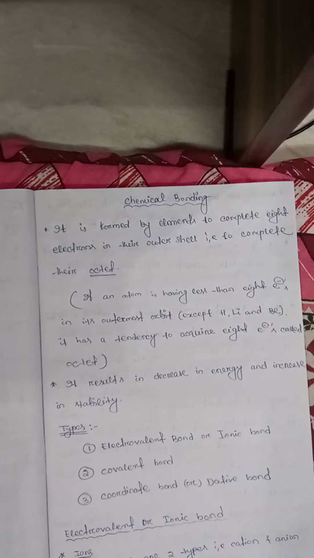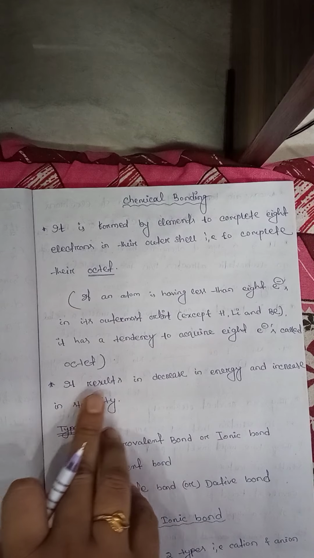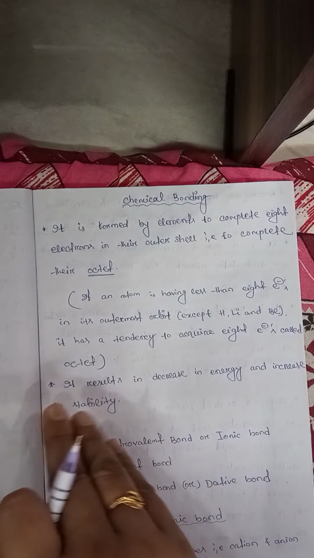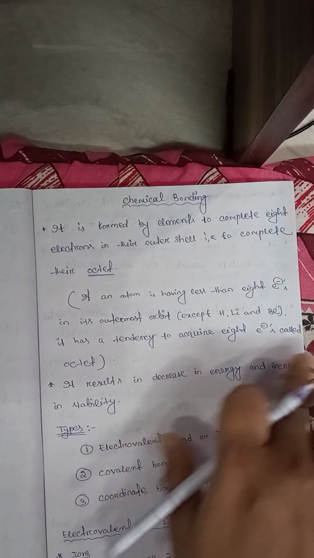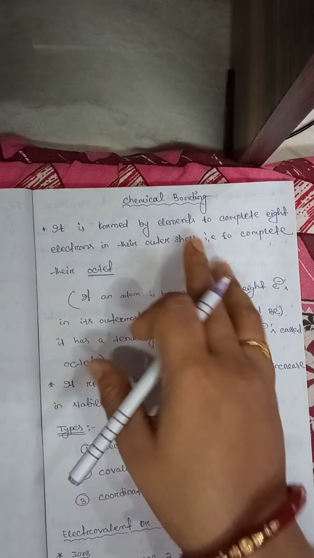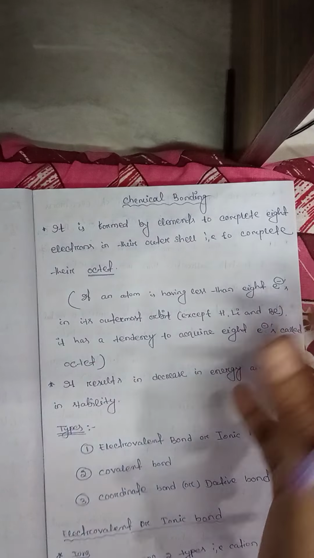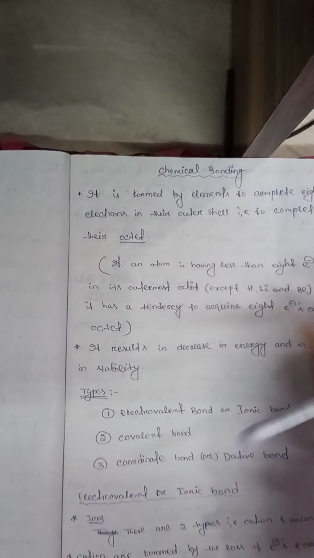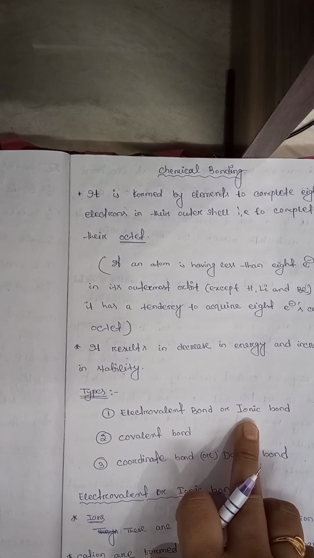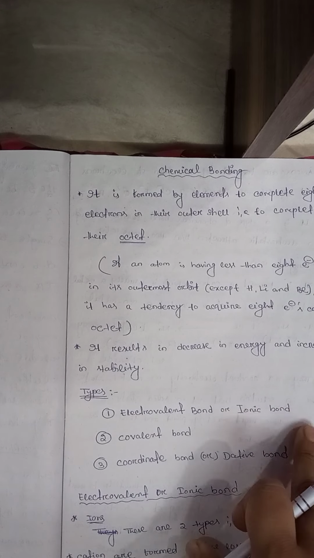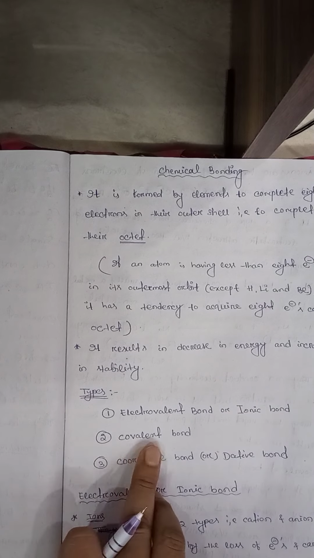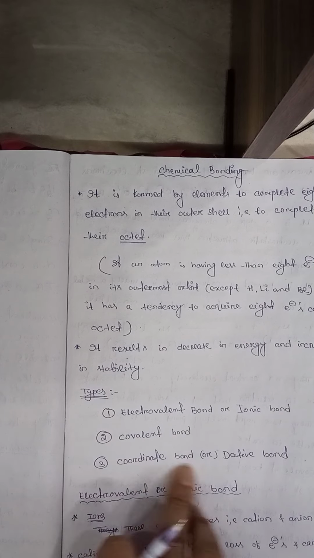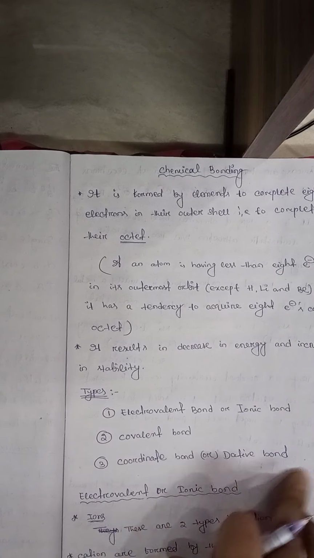So chemical bonding results in decreasing energy and increasing stability. Obviously, when bonds are formed, the energy decreases and the stability increases. Then what are the types? There are basically three types. One is the electrovalent bond, or ionic bond. Another is the covalent bond, and the third is the coordinate bond or dative bond.